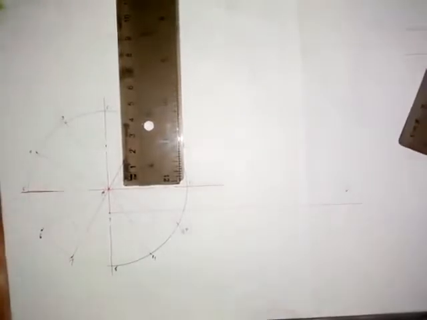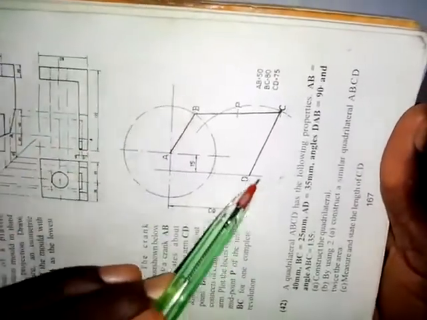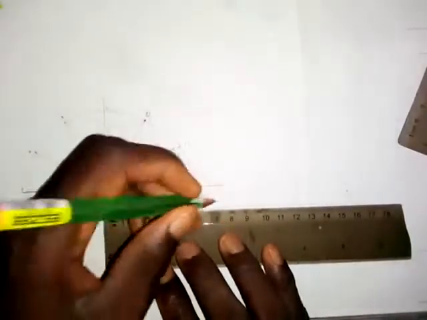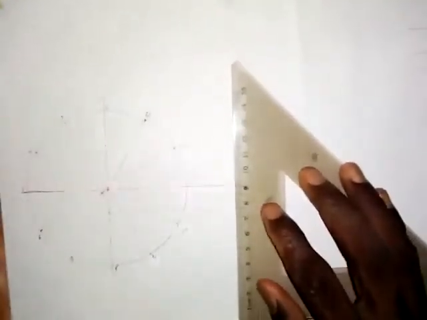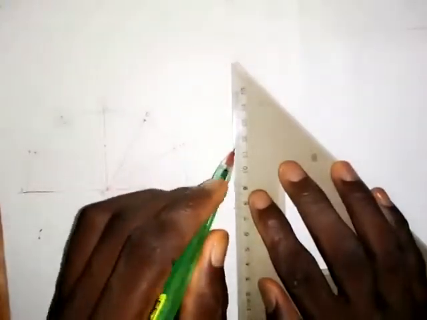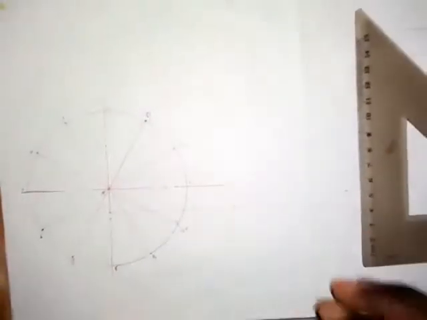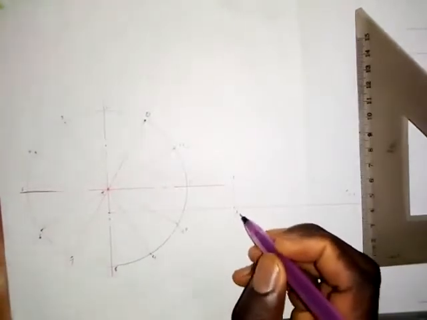The distance of the center of the circle from point D is 80 millimeters, so I will take a measurement of 80 millimeters from here. This is 80 millimeters. Then I will draw a small vertical line up. So this is point D. This is where we have point D now.